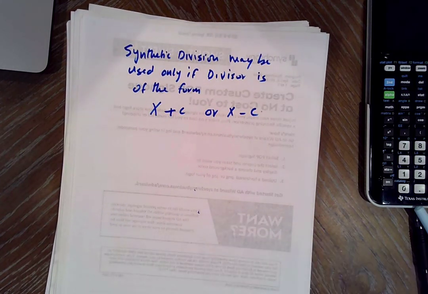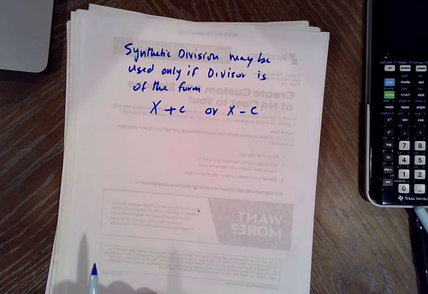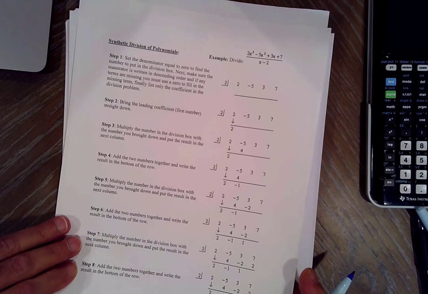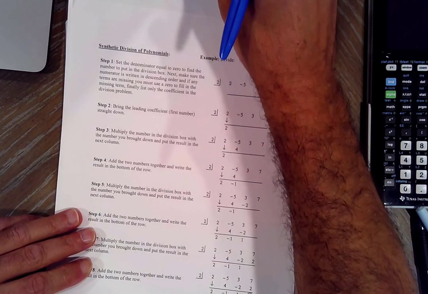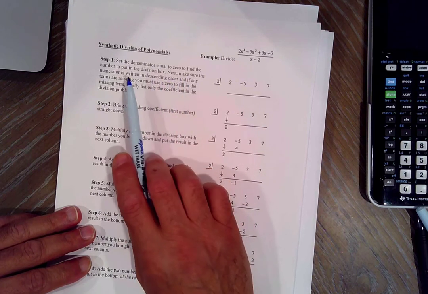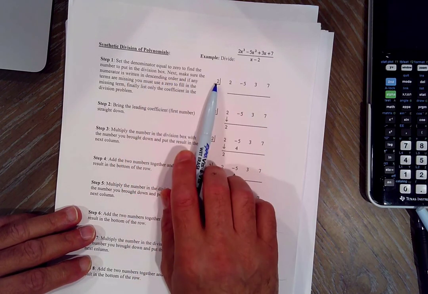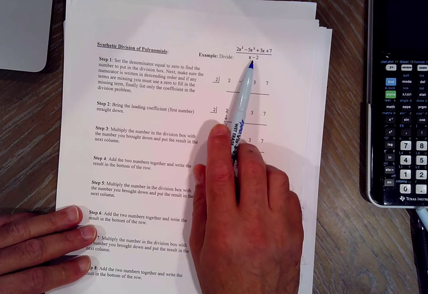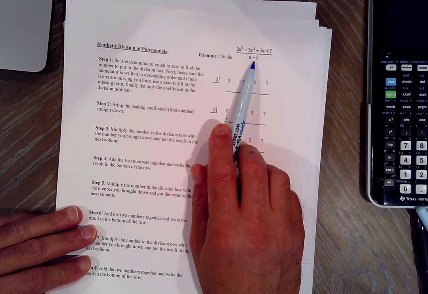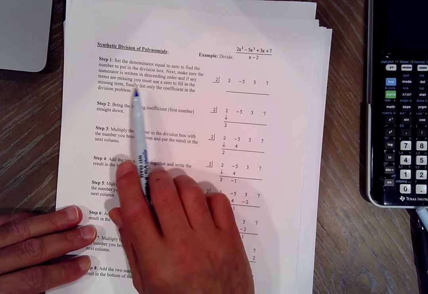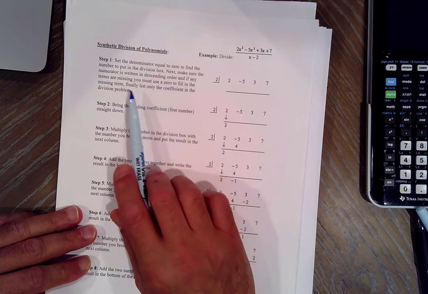Okay, so in order to do synthetic division for that problem that we went over, which is actually in the handout that I have on D12, if you look at the handout, it says set the denominator equal to 0 to find the number to put in the division box. So x minus 2 equals 0 and x equals 2. So that number will always be the opposite of the number that's over there. Next, make sure the numerator is written in descending order. It is. And if any terms are missing, you must use a 0 to fill in the missing term.